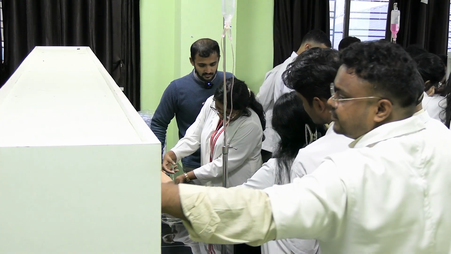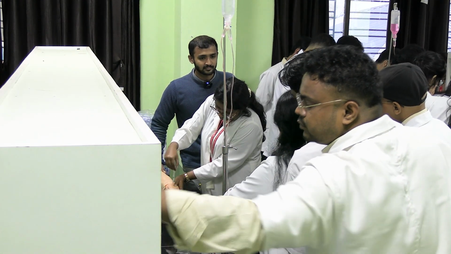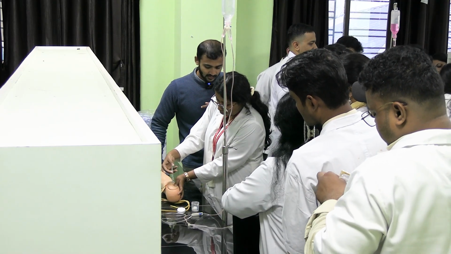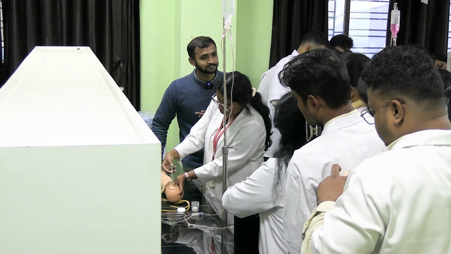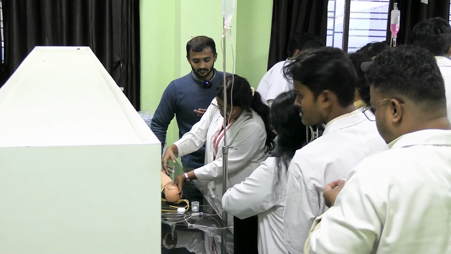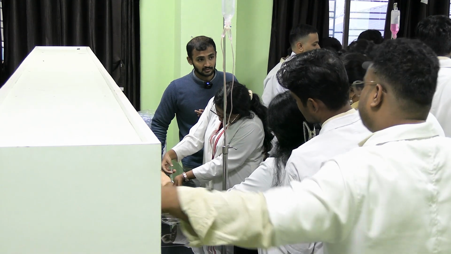Next is what? We withdraw. Because muscle is vascular. Then if blood comes, we'll remove the needle and relocate to another side. If not, then we'll introduce. The stretch should still be there. Okay, don't leave the stretch.